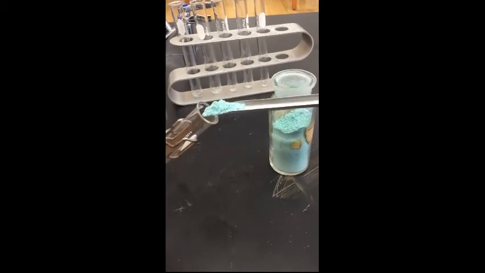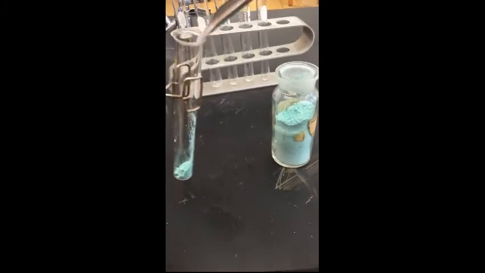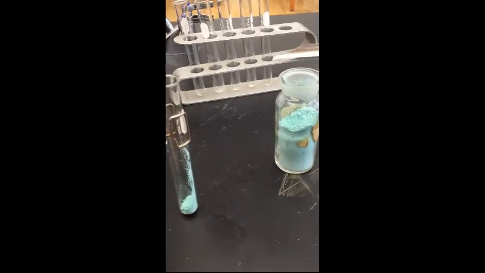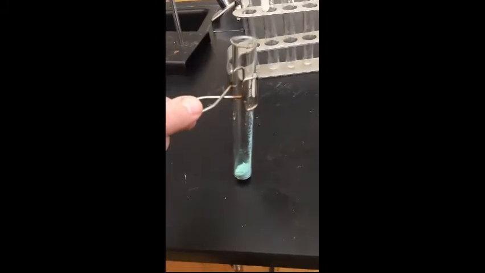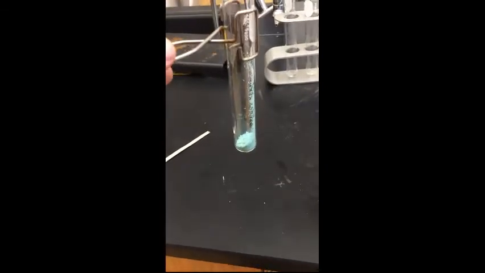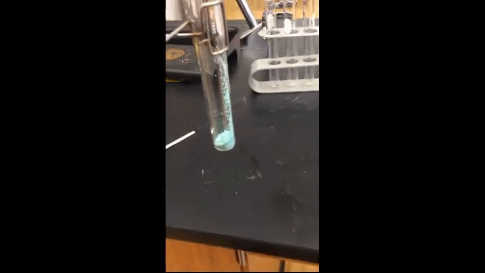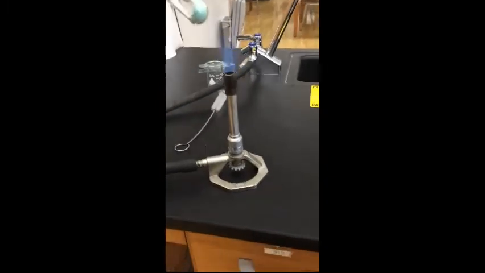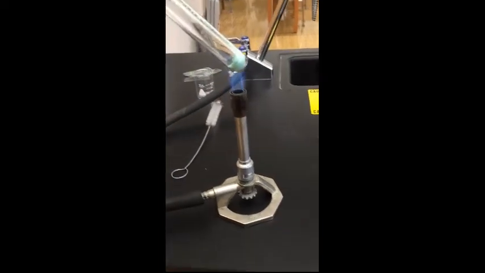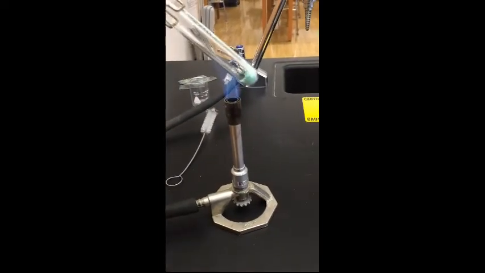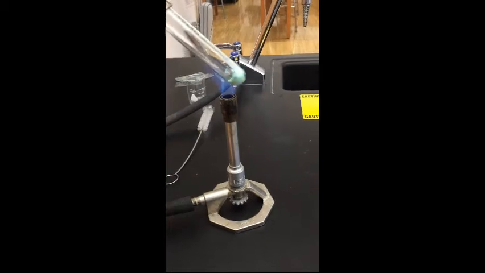So I'm going to put it in the mouth of this test tube, and I'm going to put the cap back on here. Note that when I'm heating something up, I should be going back and forth, especially if it's a liquid.